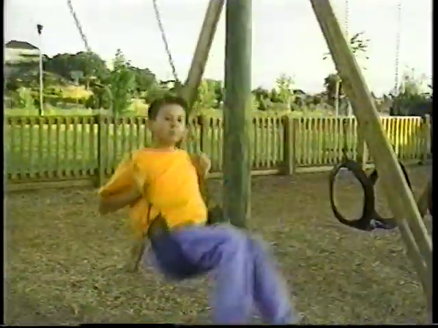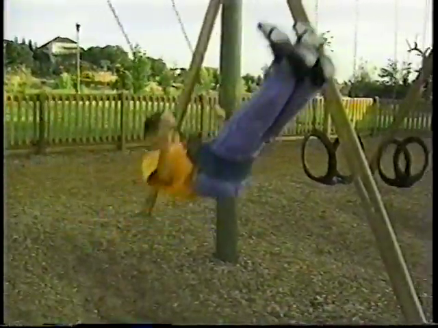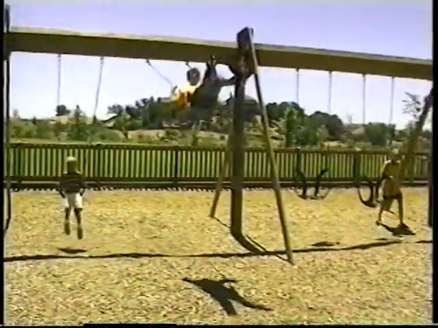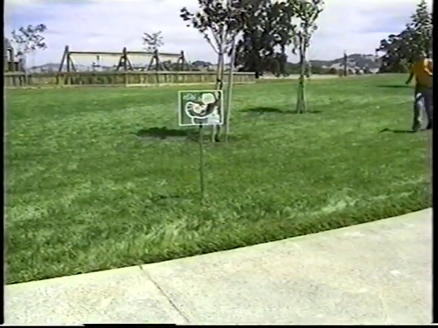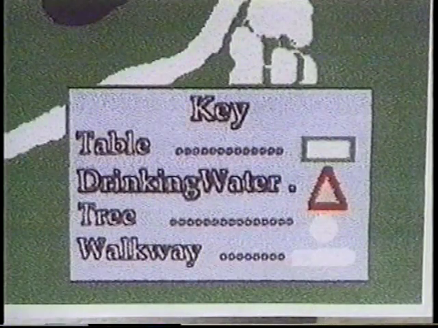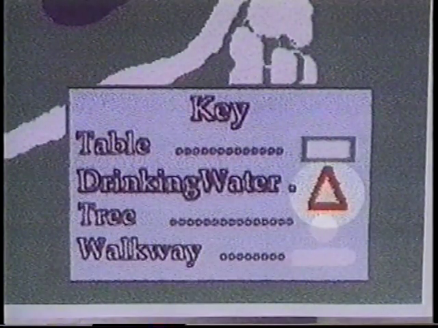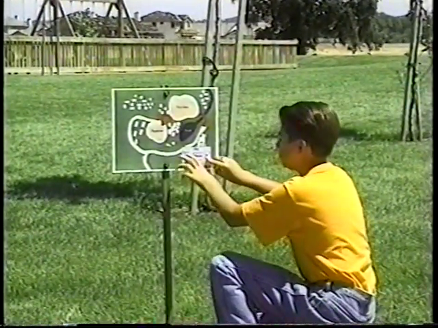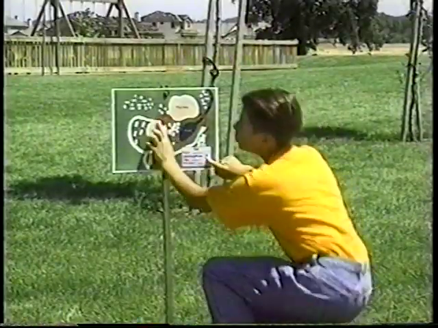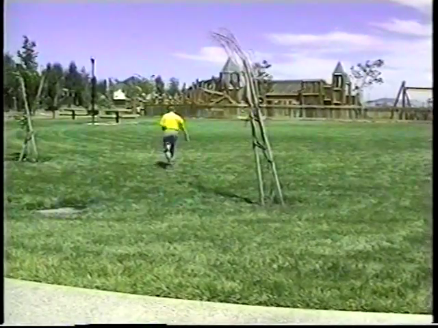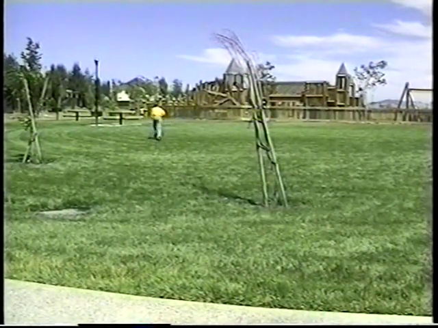Pretend you're playing in a big park you have never been to before. You want a drink of water, but you don't see a drinking fountain anywhere. But there is a sign with a map on it. You look at the key and find the symbol for drinking fountain. It looks like a red triangle. You find the red triangle on the map. It looks like it's on the other side of the picnic tables. Now I know where a drinking fountain is. You can see the picnic tables from where you are. Now you can go and get a drink.